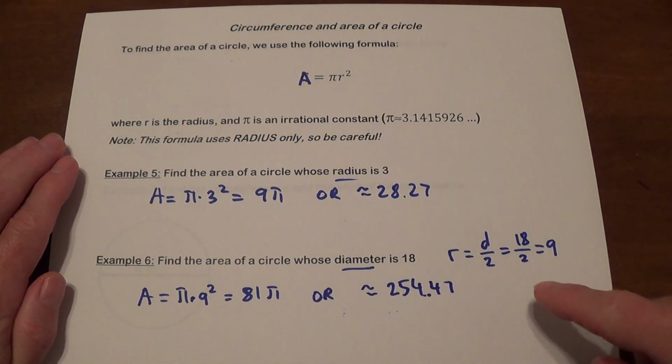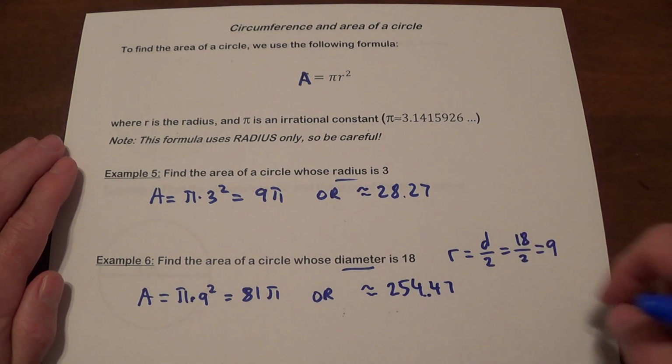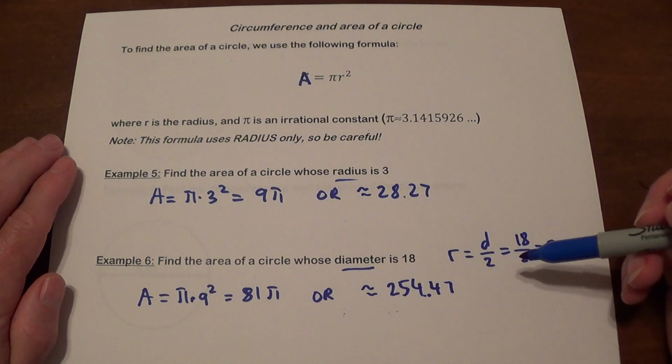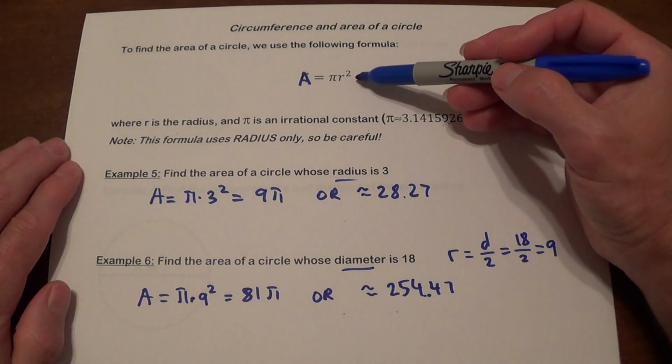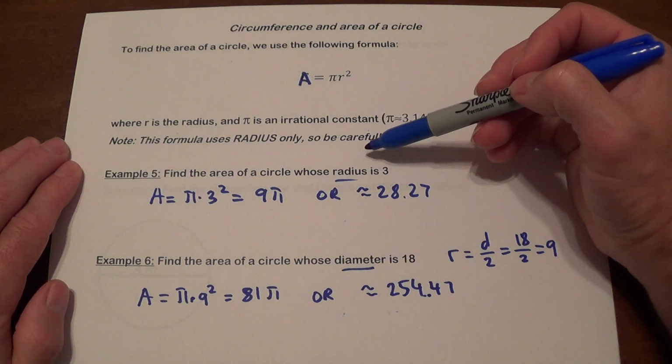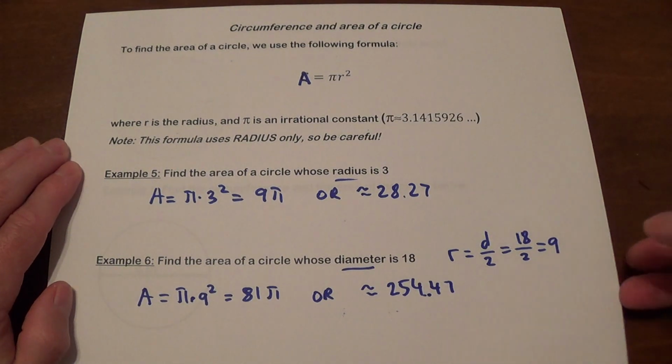So one thing that I do want to point out here is please be very careful with the area. When you find the area of a circle, it is very important that you remember that the formula A equals pi r squared uses the radius. So if you're given a diameter, you have to divide it by 2.